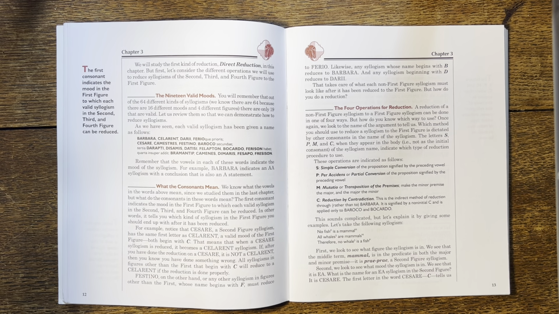If after you have done the reduction on a Cesare, it is not a Celarent, then you know you have done something wrong. All syllogisms in figures other than the first that begin with C will reduce to a Celarent if the reduction is done properly. Festino, on the other hand, or any other syllogism in figures other than the first whose name begins with F, must reduce to Ferio. Likewise, any syllogism whose name begins with B reduces to Barbara, and any syllogism beginning with D reduces to Darii. That takes care of what each non-first figure syllogism must look like after it has been reduced to the first figure.